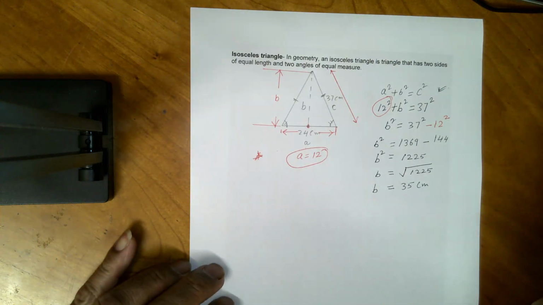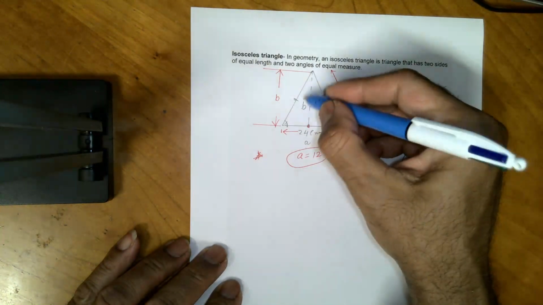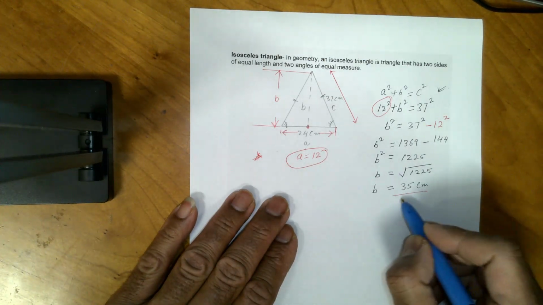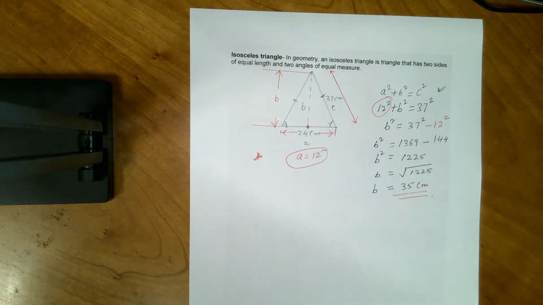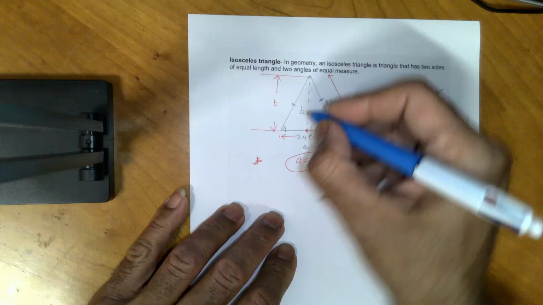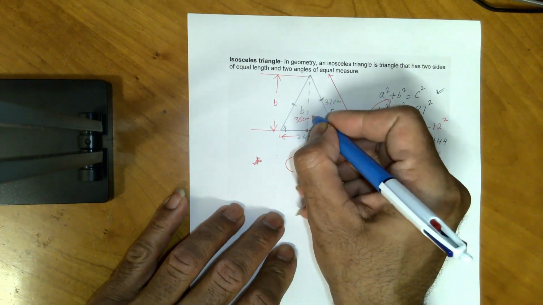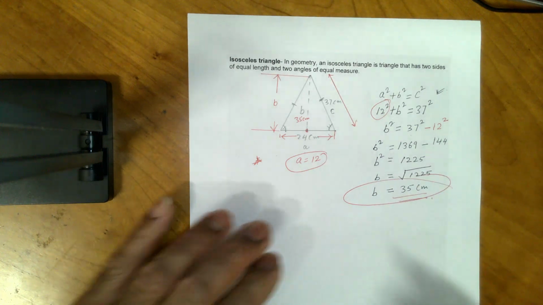So the length b here, that will be 35 centimeter, and that is your answer.